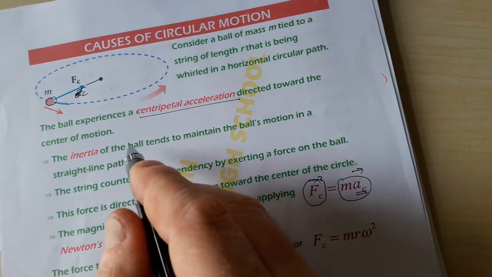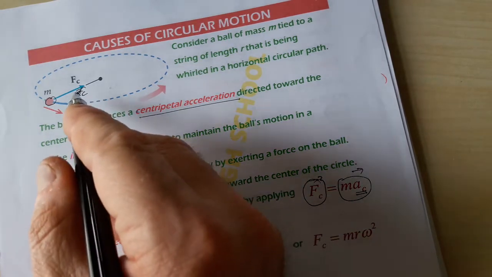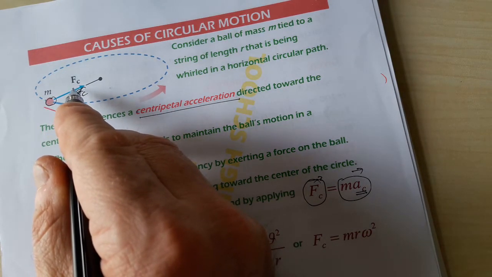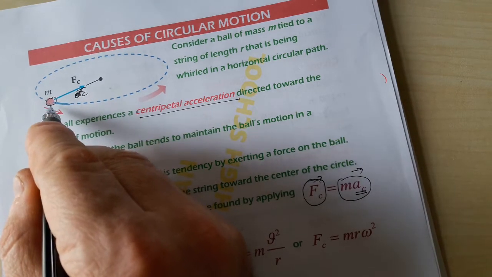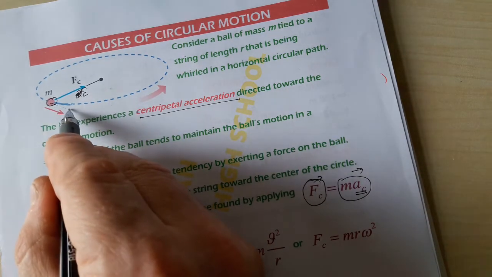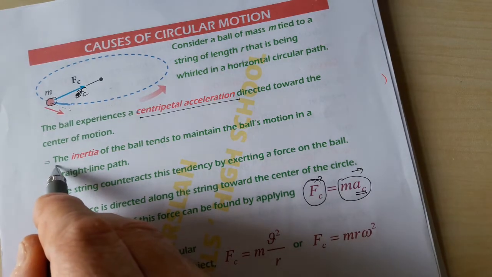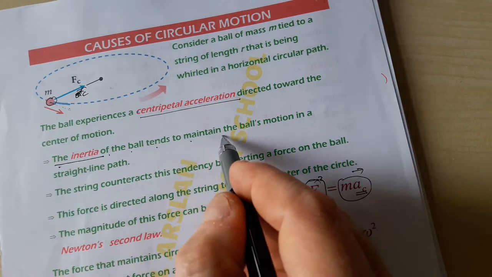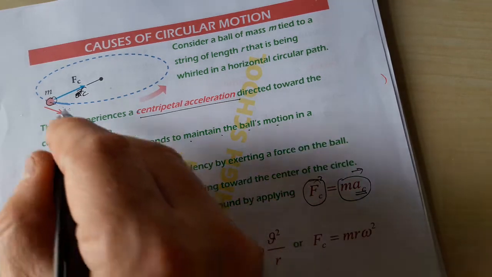So, in fact, if you don't connect this ball with a string, the tendency of the motion of this ball is not to move on a circular path. This is the inertia, it's called. The inertia of the ball tends to maintain the ball's motion in a straight line path.